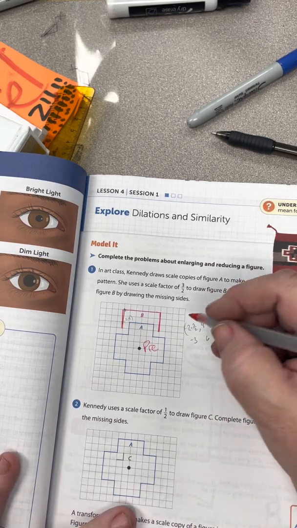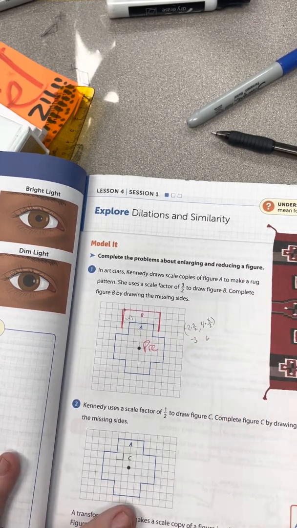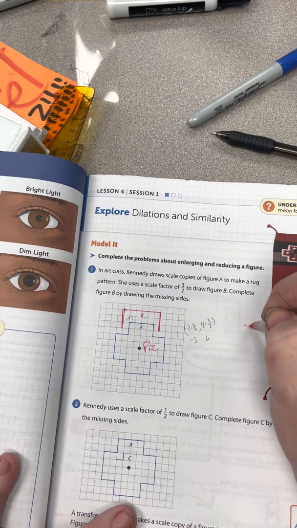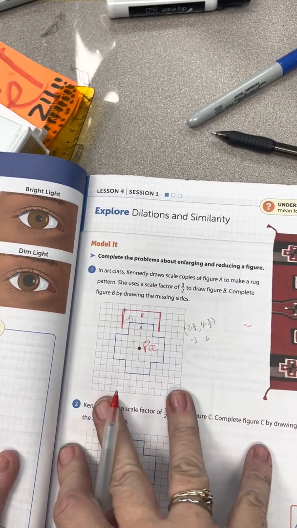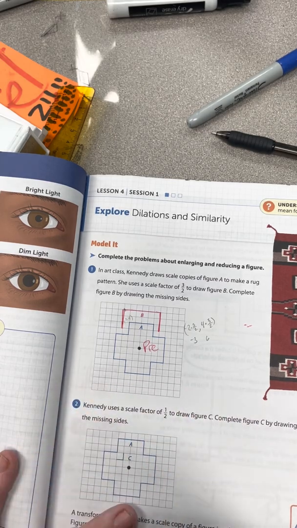And you may or may not be able to see where to go from here. I'm going to be honest. When I taught this 2 years ago in Ohatchee, my book was different. We didn't do this. We just explored some different things on dilations.